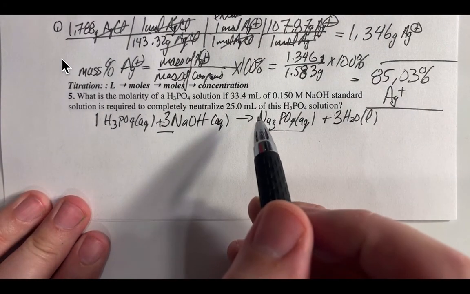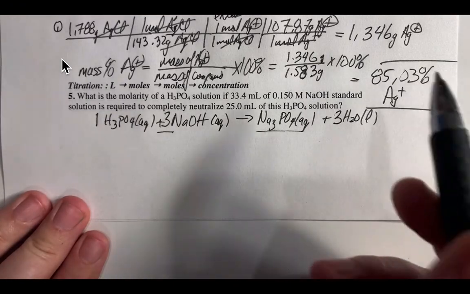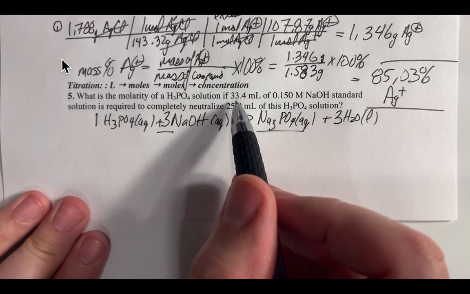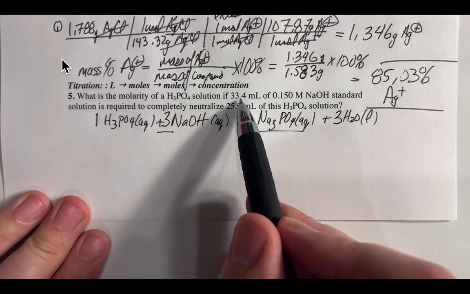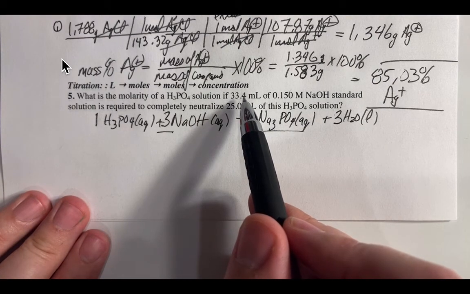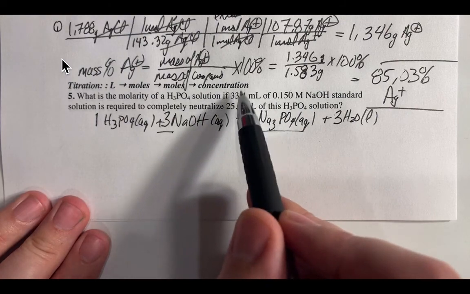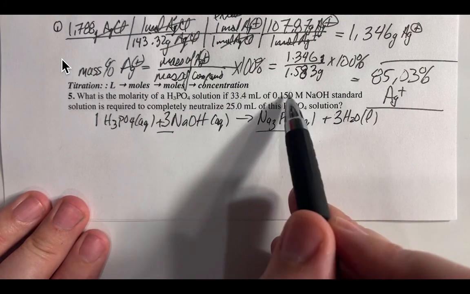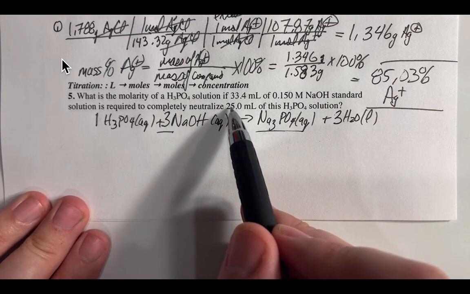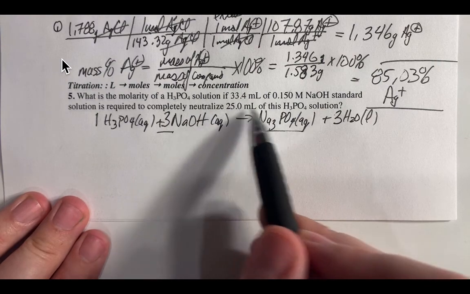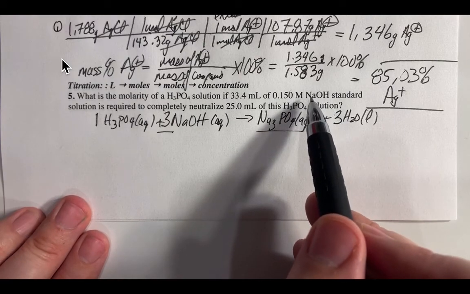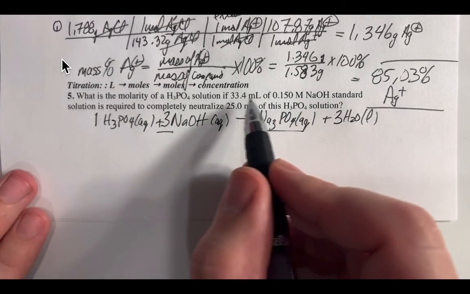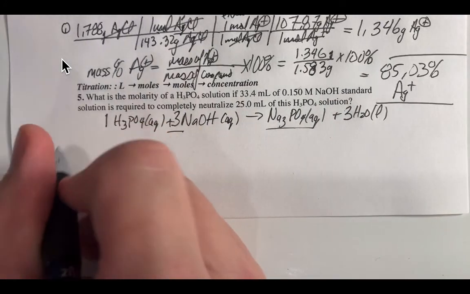And if you don't want to think so much about it, but just want to start to analyze the problem, so for the base, we have a volume and a concentration. For the acid, we have only a volume. Okay, we have the volume of the acid, but we have a volume and a concentration of the base. So this is the better place to start, really the only place that we can start.